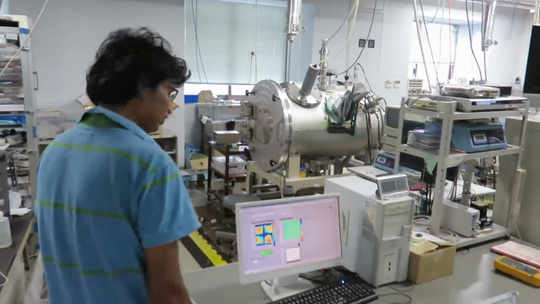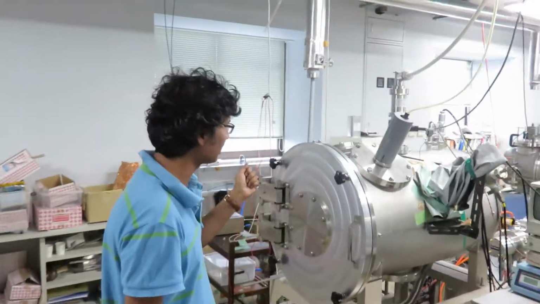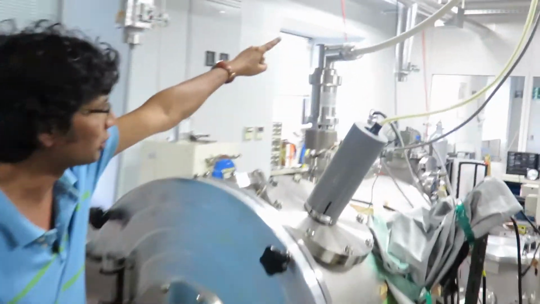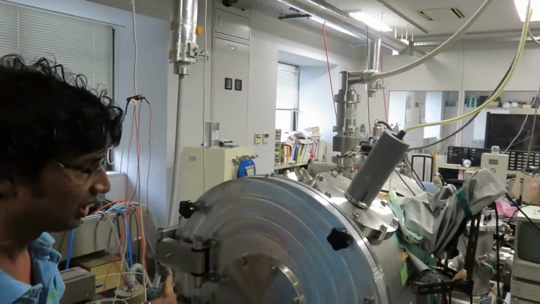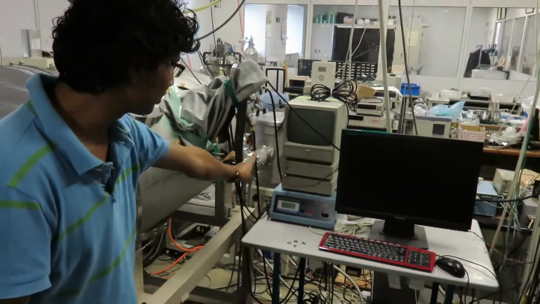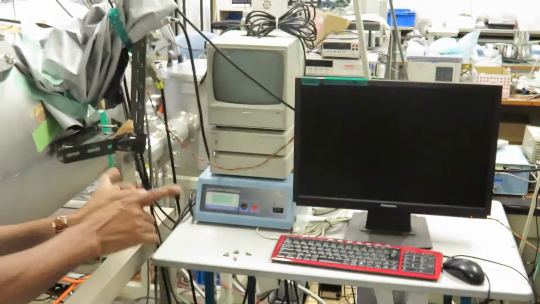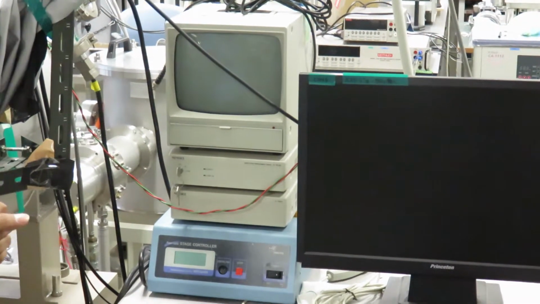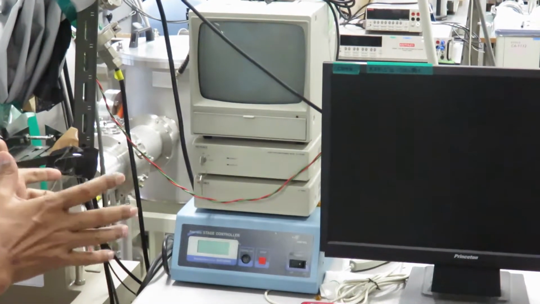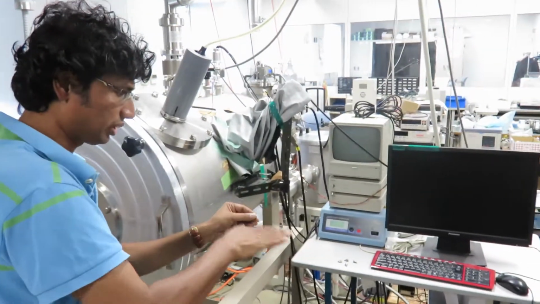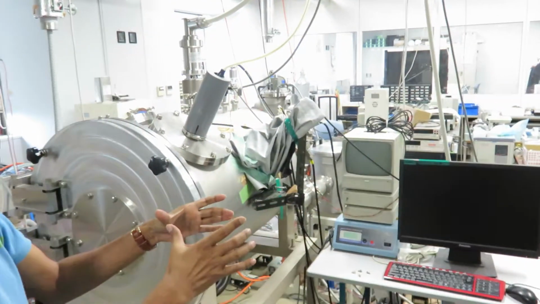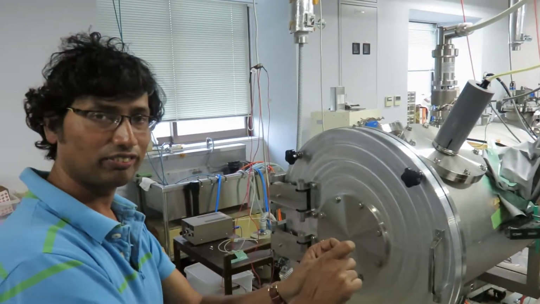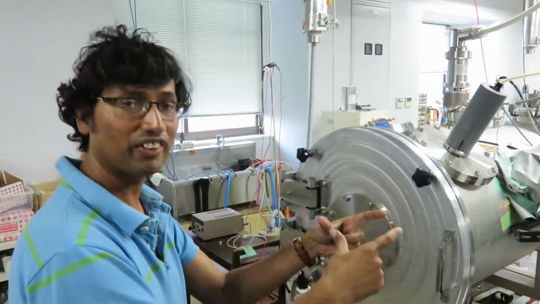So, if you come a little closer here, you can see this is our electron beam gun. Unfortunately the chamber is in vacuum, so I cannot open it, but here you can see two monitoring systems. This is a three-stage controller. It can move X, Y and Z. This way it can detect the emission point from a specific location of the ELF.